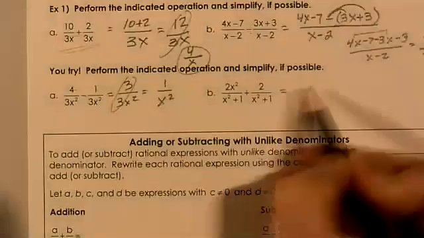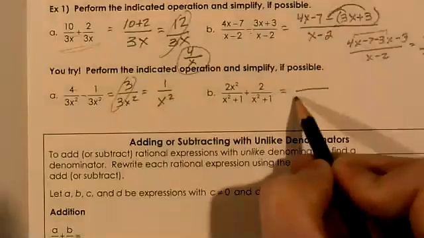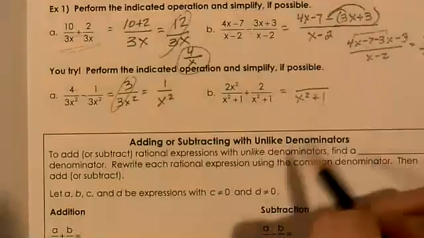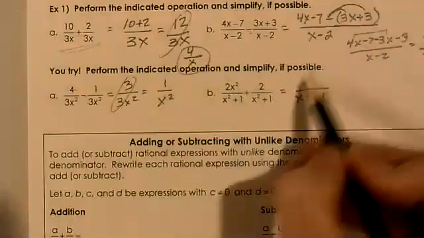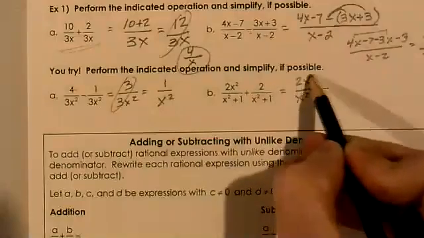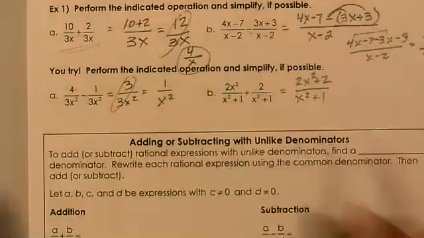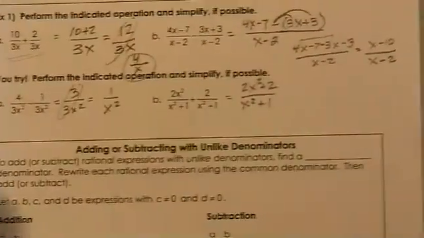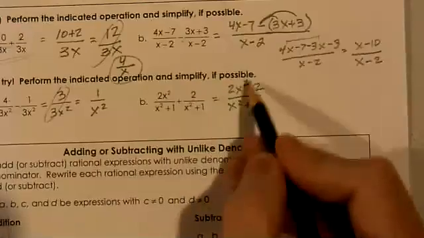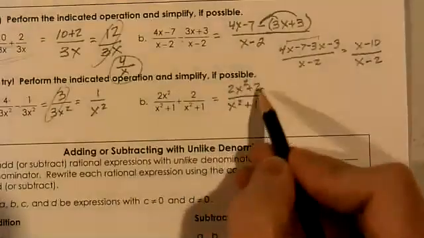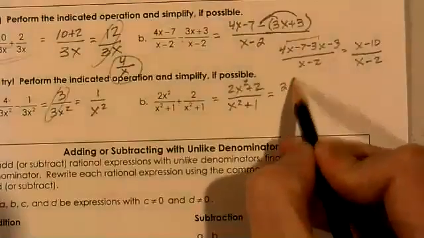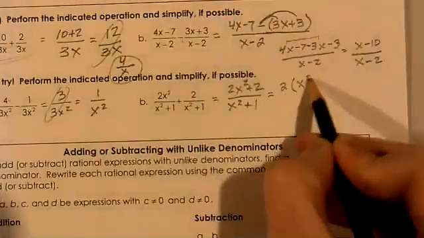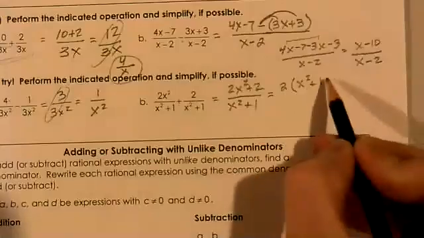On this side, we have a common denominator of x squared plus 1. And we add our like terms together. But we might notice that this is 2x squared plus 2. It has the same terms in it. So we can bring that 2 out, and you're left with an x squared plus a 1.